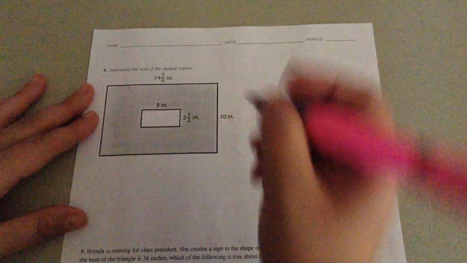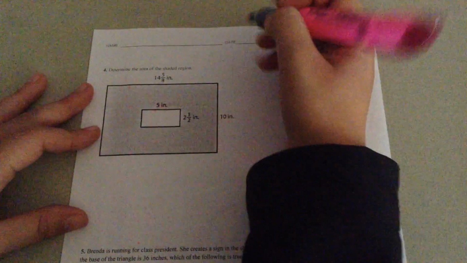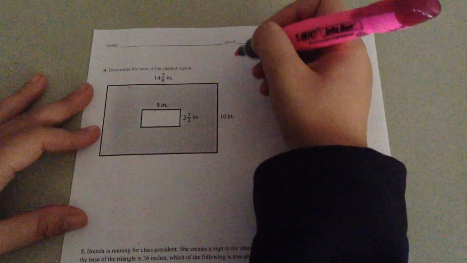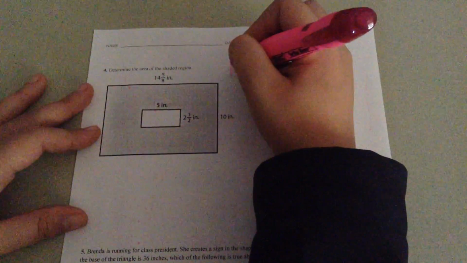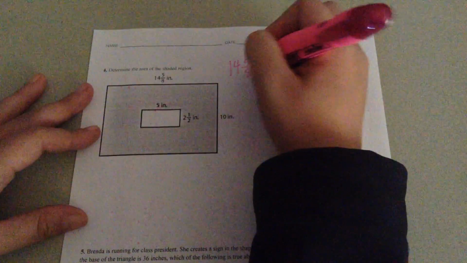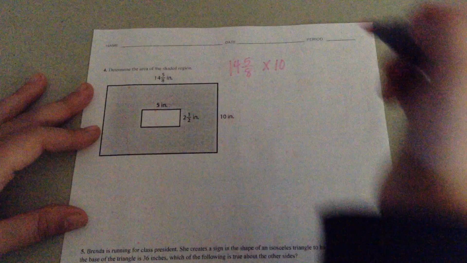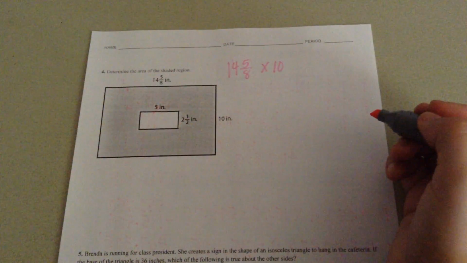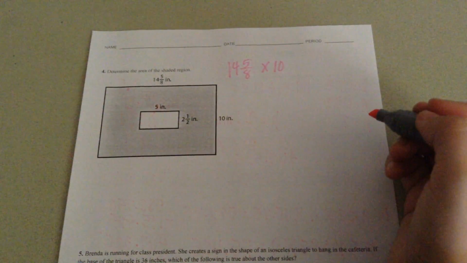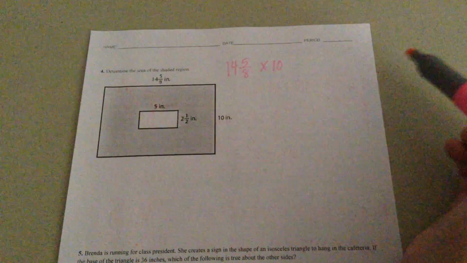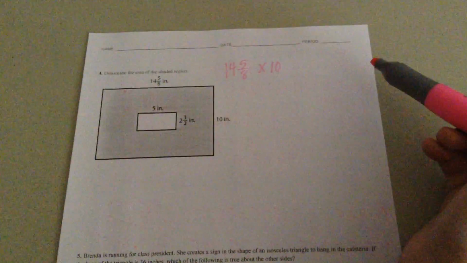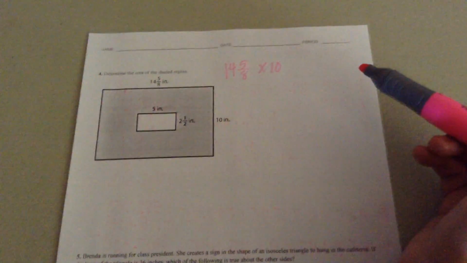Then we're going to find the area of the big rectangle first. So we're going to do 14 5/8 times 10, okay? Now you can multiply this as fractions, or you can change it to decimals and then multiply it that way. I'm gonna leave it as a fraction.